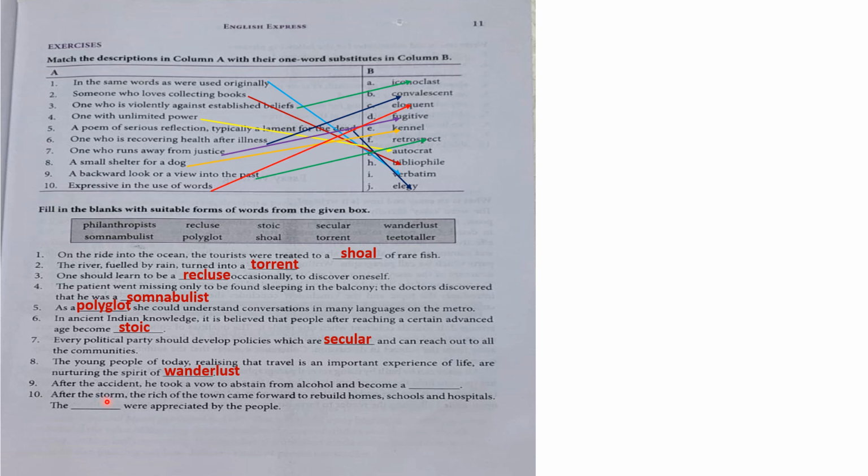Ninth, after the accident, he took a vow to abstain from alcohol and become a dash teetotaler. Teetotaler means one who does not take alcohol. 10th, after the storm, the rich of the town came forward to rebuild homes, schools, and hospitals. The dash were appreciated by the people. So, one who helps society, they are called philanthropists.